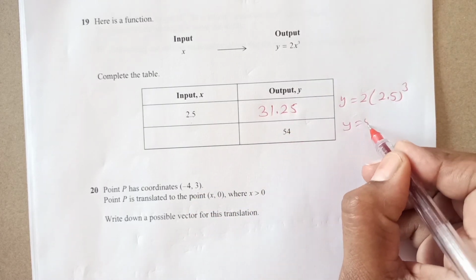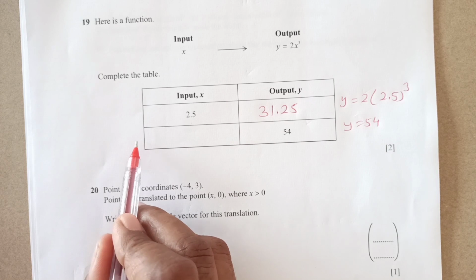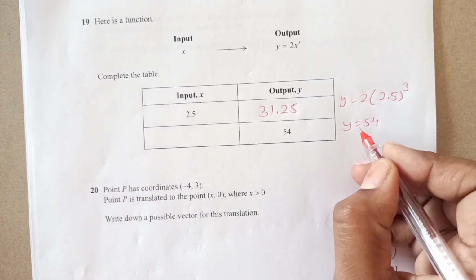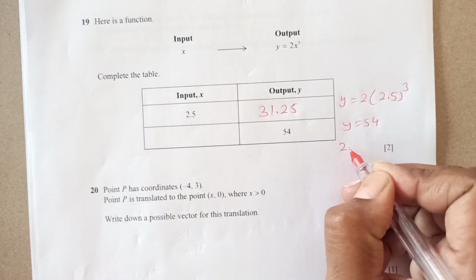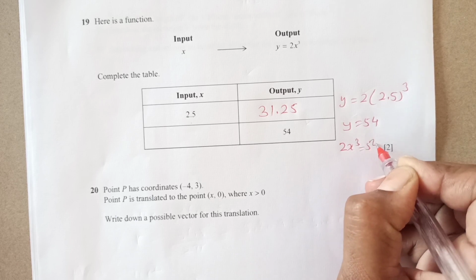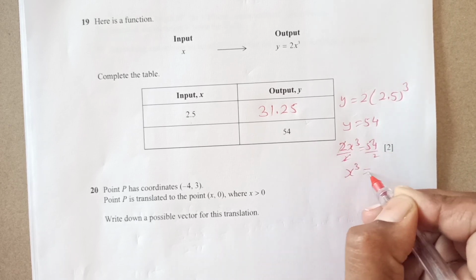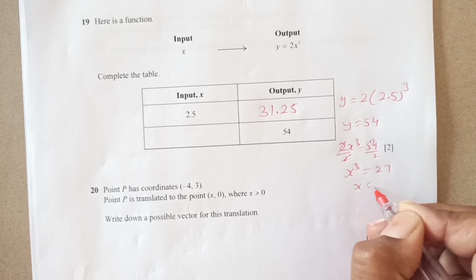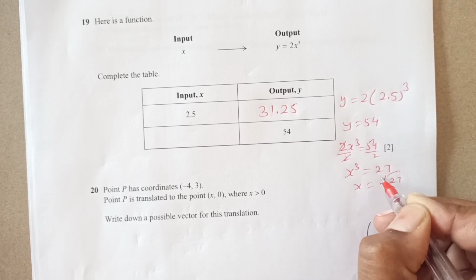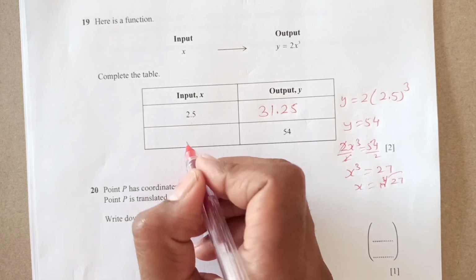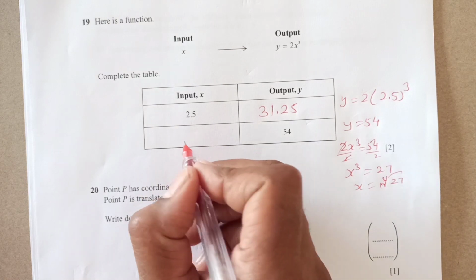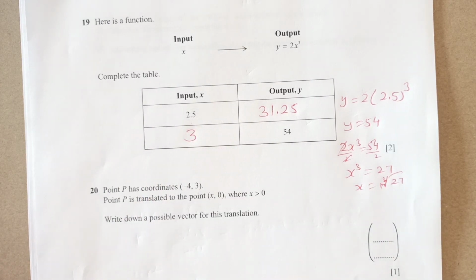Now the next one, you have the y. So y is now 54 and we are looking for the x. So y is 54, that means 2x cubed equals 54, divide by 2, divide by 2. So x cubed is 27. So x is the cube root of 27. Cube root of 27 is 3.